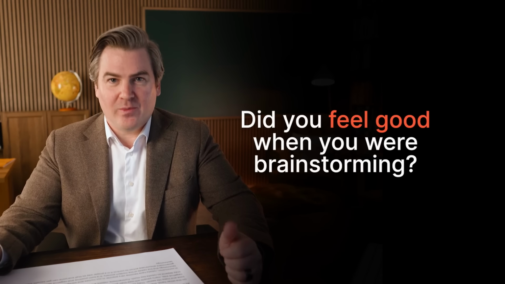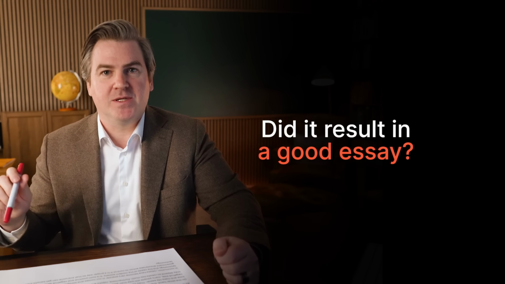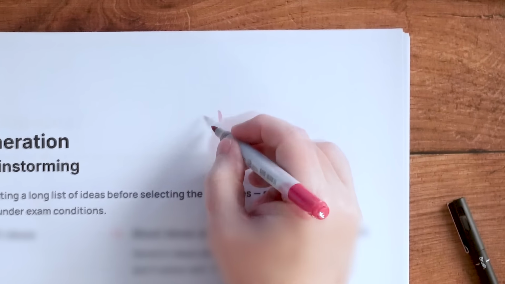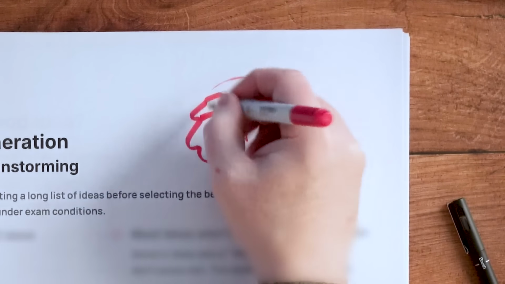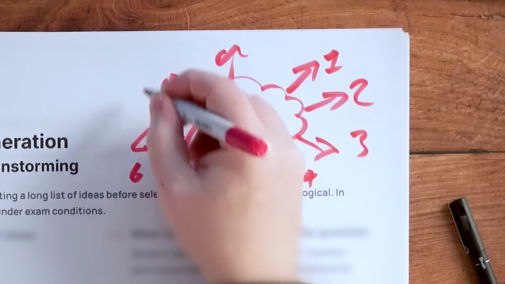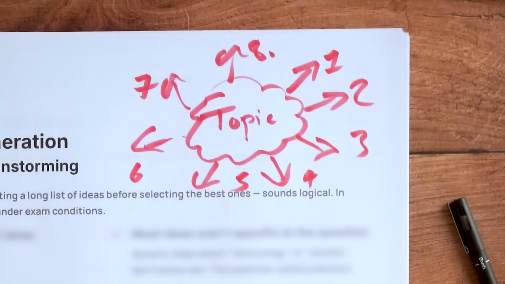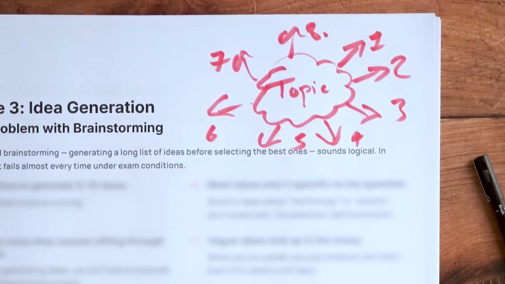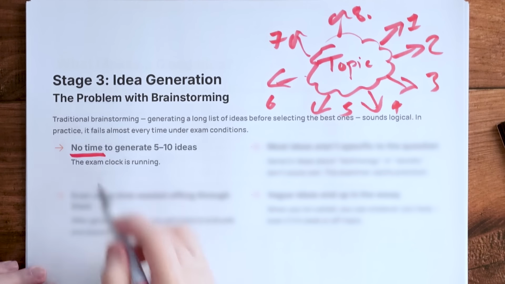Why is brainstorming a problem? Well, I want you to think about if you've brainstormed before, how did you feel? Did you feel good when you were brainstorming? And did it result in a good essay? So brainstorming is where you take your topic, you create a little bubble, and you just think of as many ideas as possible. And hopefully, some of them will be able to help you with your essay. What is the problem with brainstorming? Well, the first one is you don't have time.